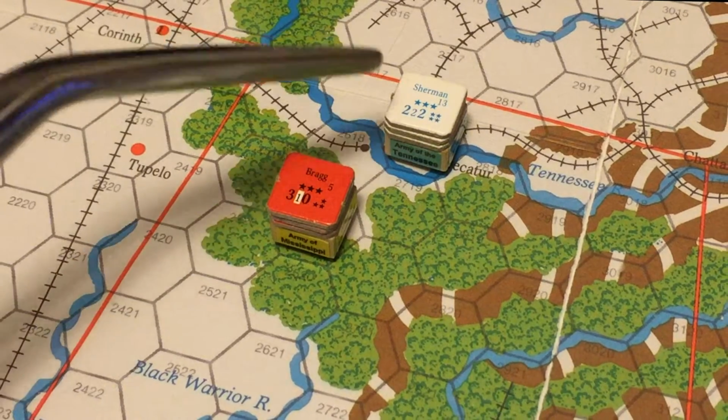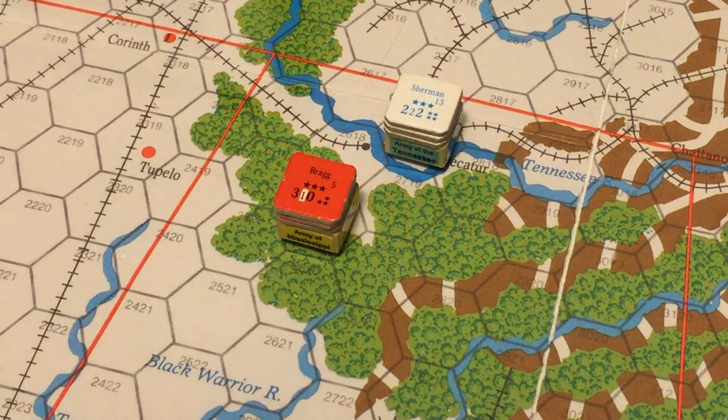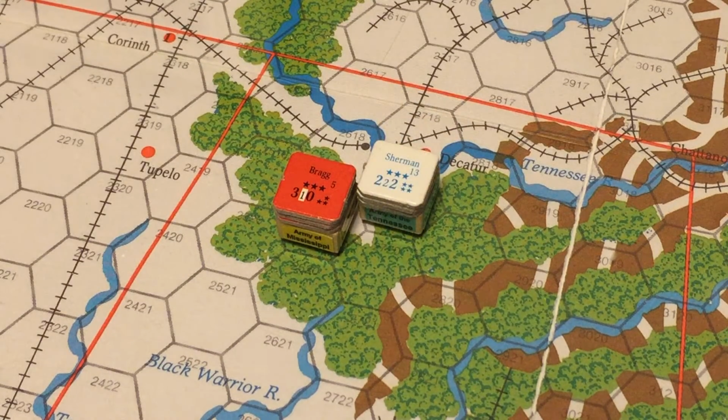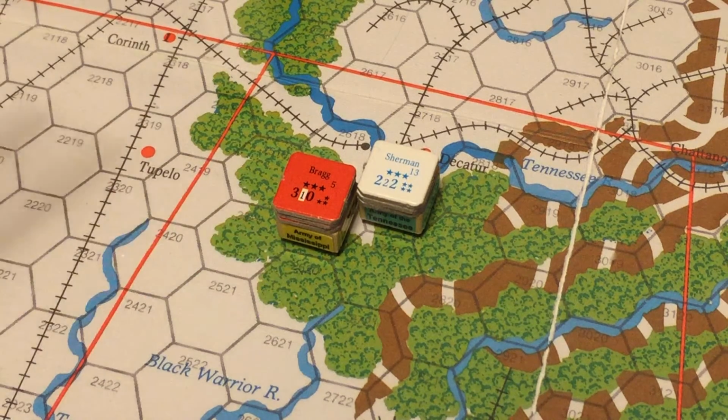Sherman moves his army into this hex here, adjacent to Bragg's Army of the Mississippi. The hex into which Sherman moved is adjacent to the Army of the Mississippi, and therefore it creates an opportunity for that army to react. Reaction is not automatic.